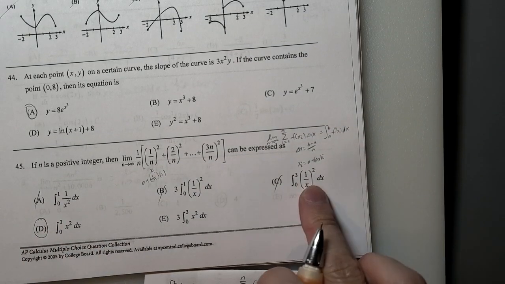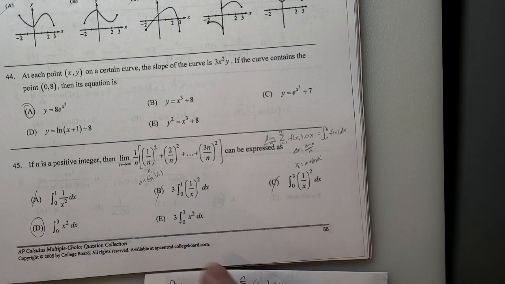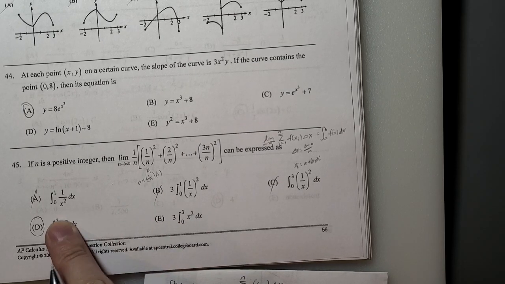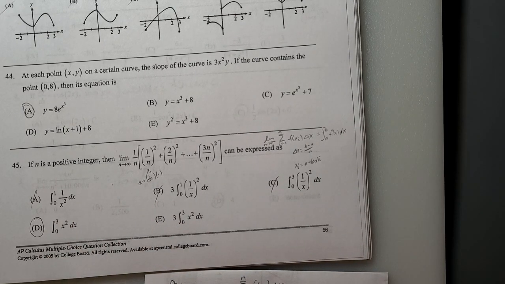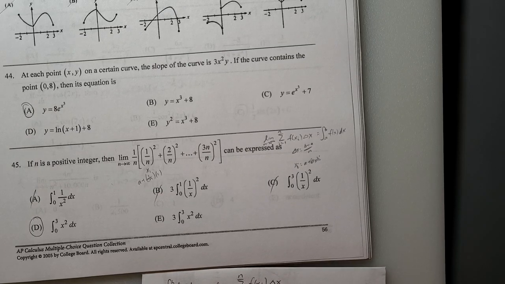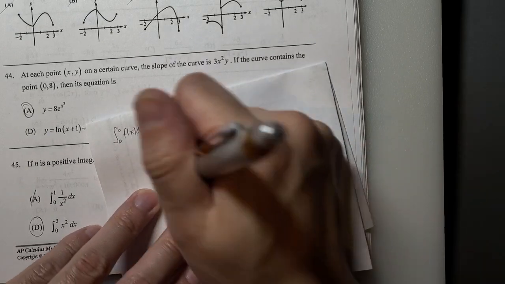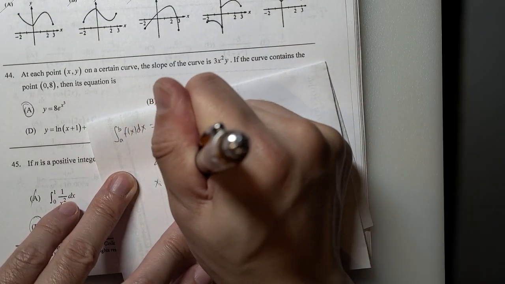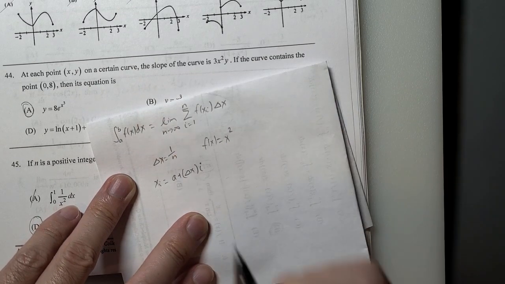So we eliminated half of them, or we can even eliminate this one technically, but the question is probably how do we get the limits from 0 to 3, and not get that 3. Remember, x sub i is a plus delta x times whatever i is.